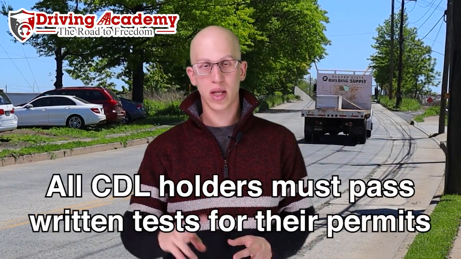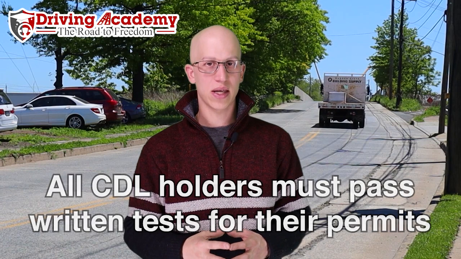In order to get a CDL license, there's a two-step process. Step number one, you first have to pass a few different written exams to get yourself a CDL permit. Step number two, you then have to pass a 2.5-hour long road test to get your actual license. So if you want to get rid of all the restrictions and be able to drive everything, you're going to have to take and pass the following tests: general knowledge, air brakes, combination vehicle, passenger endorsement, school bus endorsement, tanker endorsement, doubles and triples endorsement, and hazmat endorsement.